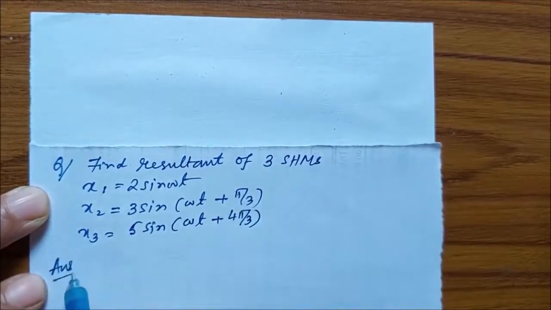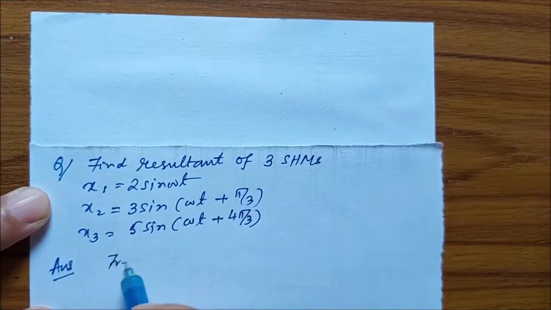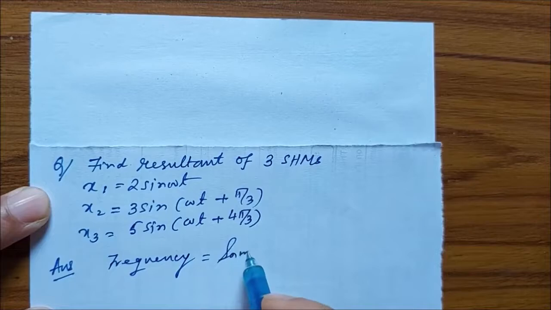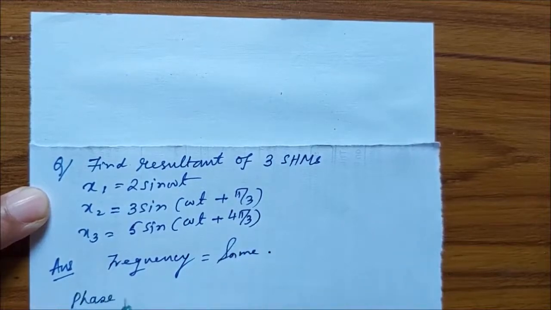So we come to the answer. Frequency is same. So let us directly go to the phase diagram to solve it quickly.